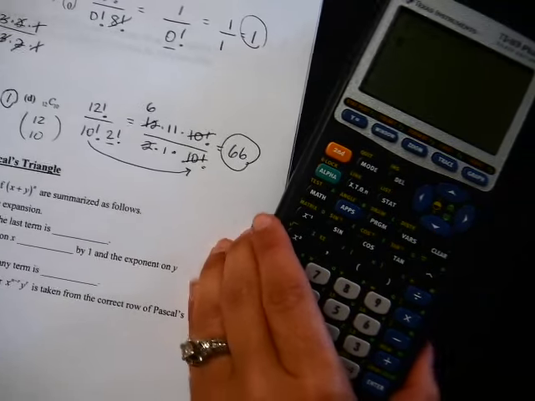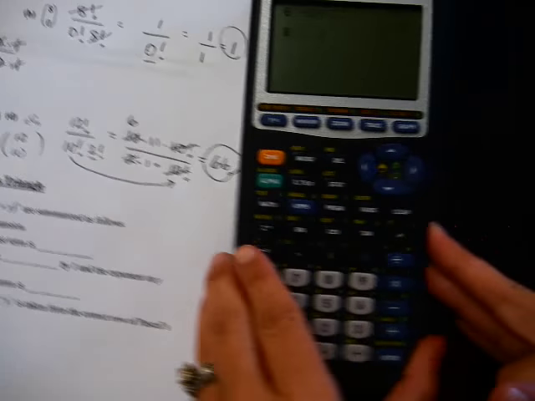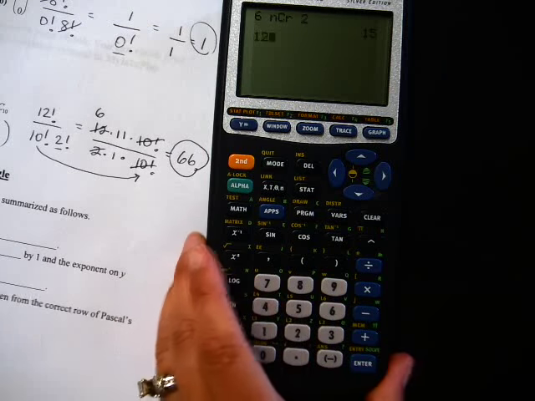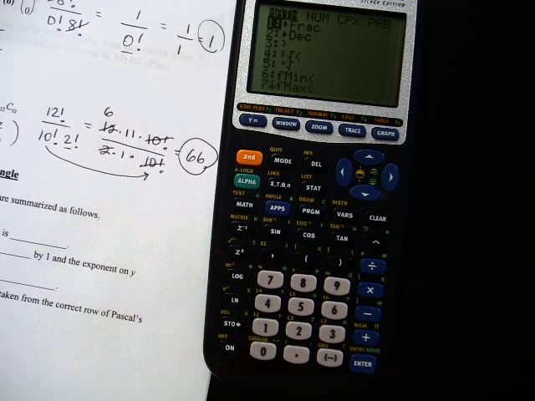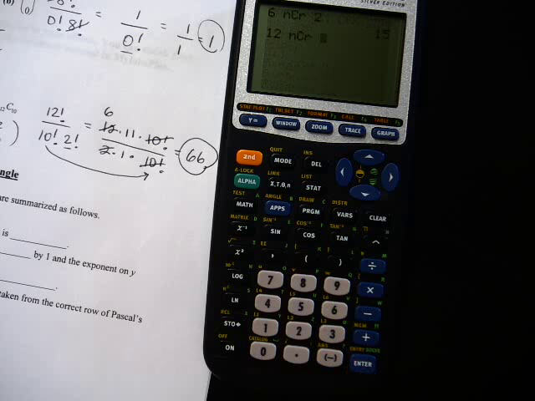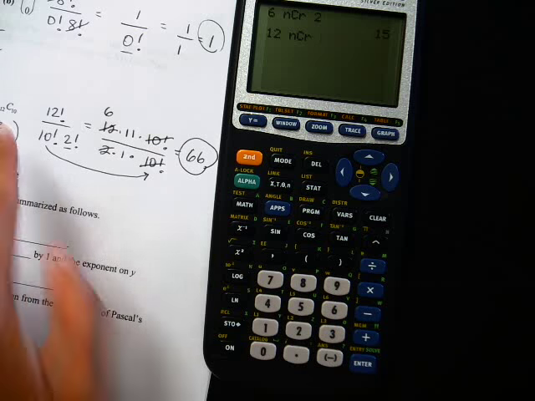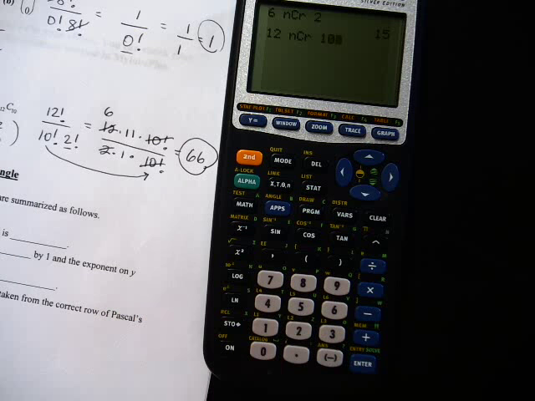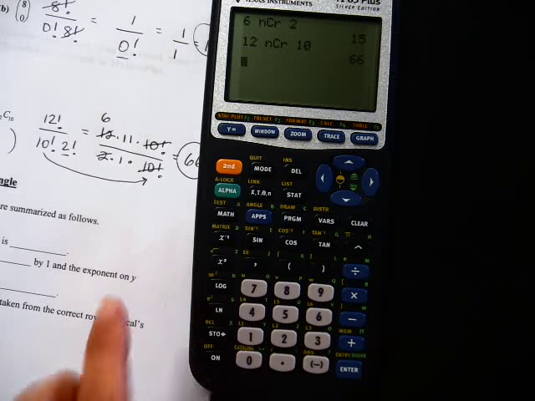So now I'm going to go in and do D also, just to show you one more. So that's 12 choose 10. So 12, go to math, over to probability, again go down to option 3. And then my bottom number, which is my r, is going to be 10. Then when I push enter, I get 66, which was the same thing that I got when I worked it by hand. So this just saves you a little bit of time if you want to do it on your calculator.